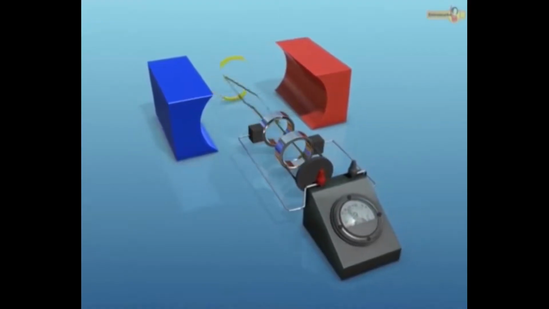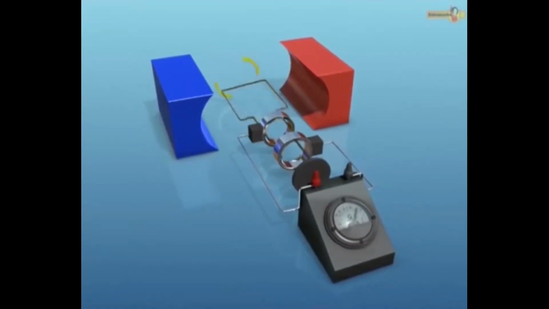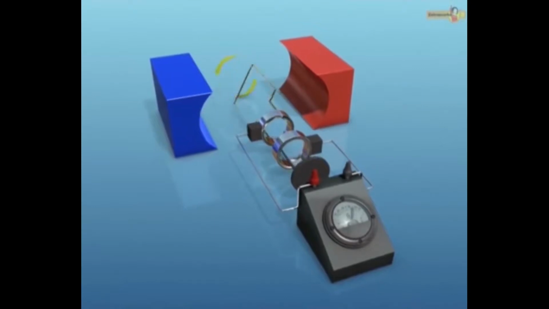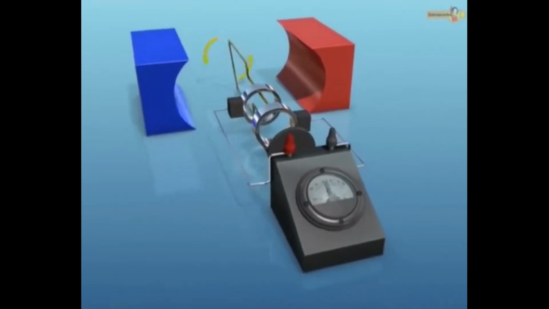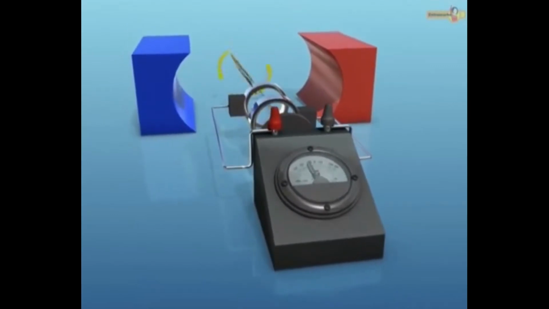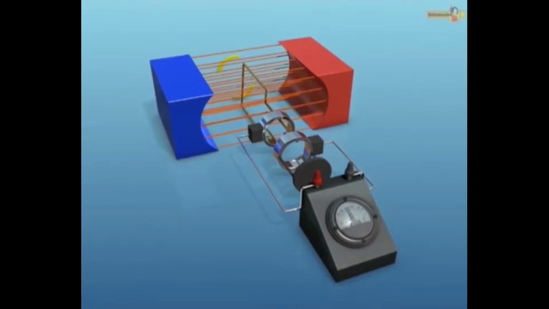An electric generator has a similar setup to a motor, but instead of using a current to rotate a loop of wire, it uses the rotation of a loop of wire to produce the current. Here, we see a wire face on to the magnetic field. What would happen if we rotated it?